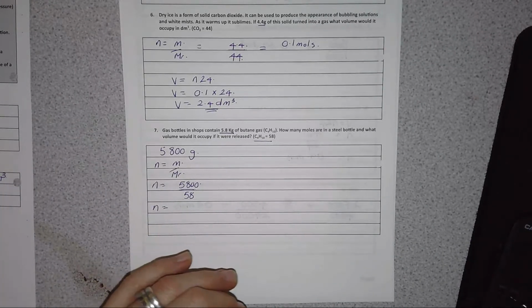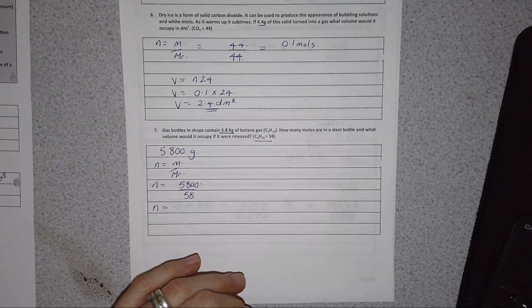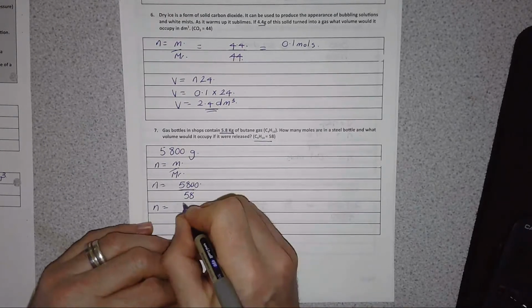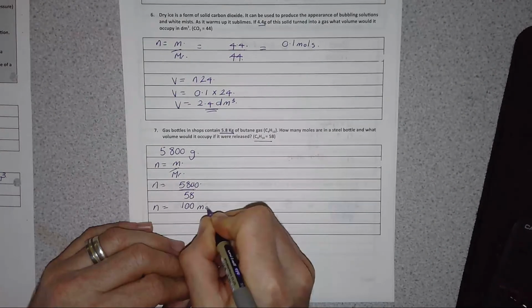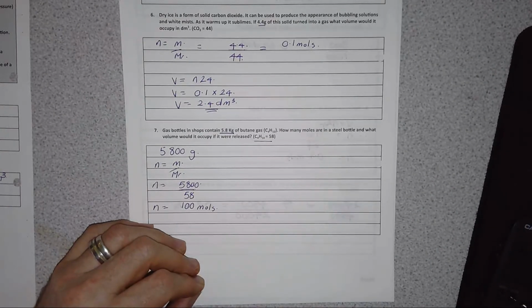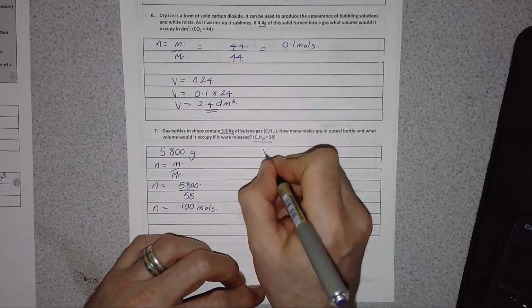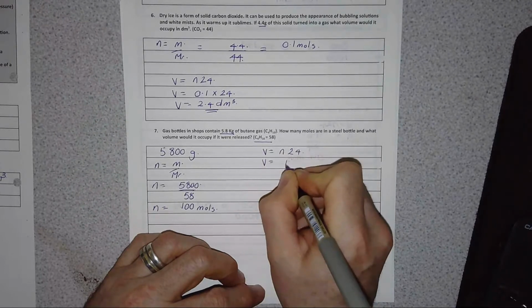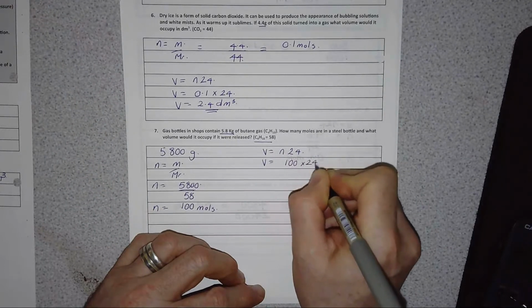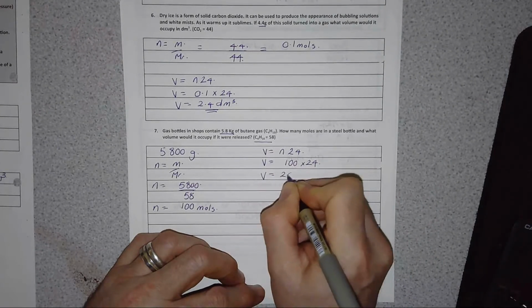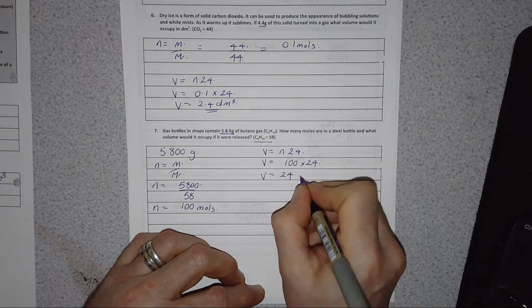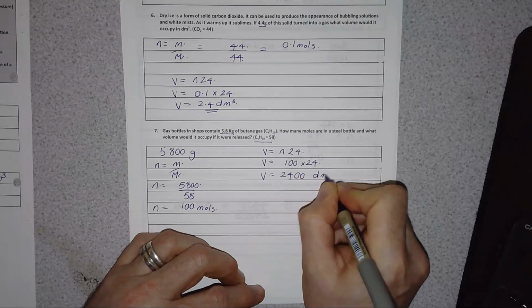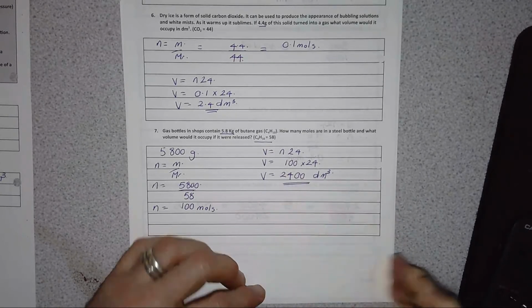So that's 100 moles. What volume would it occupy if it were released then? So volume is the number of moles times 24. So the volume will be the 100 moles times the 24 decimeters cubed. So the volume would be 2,400 decimeters cubed. And that's that one.